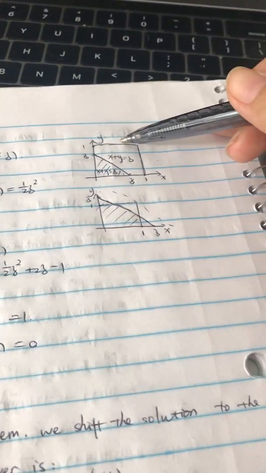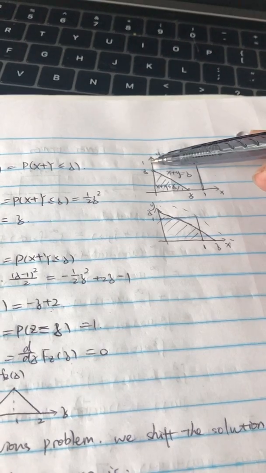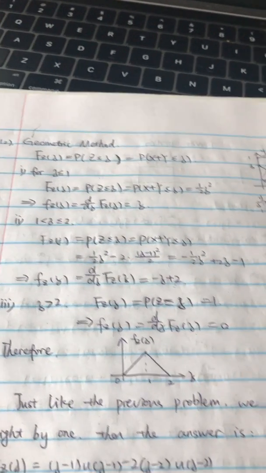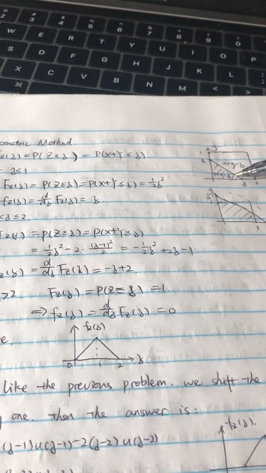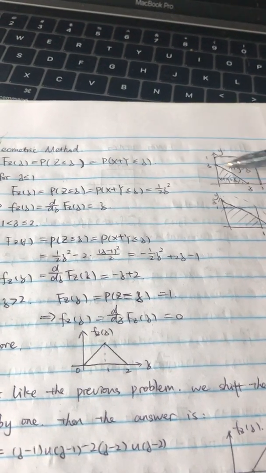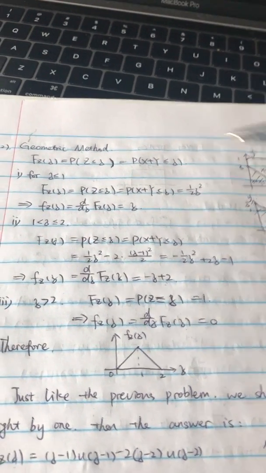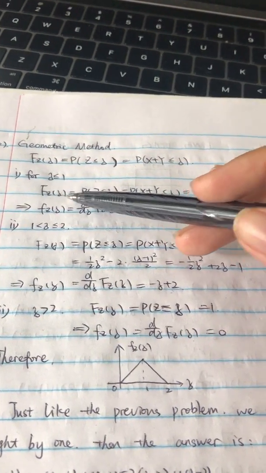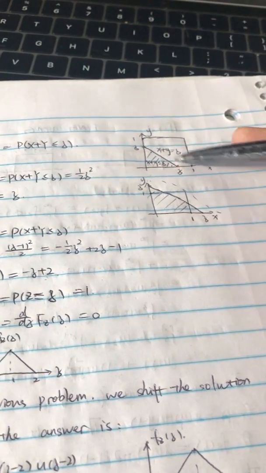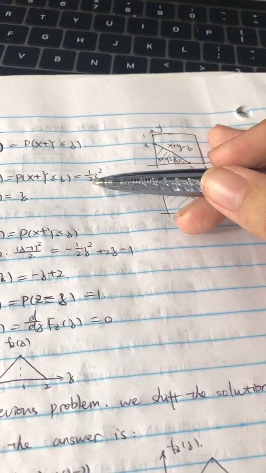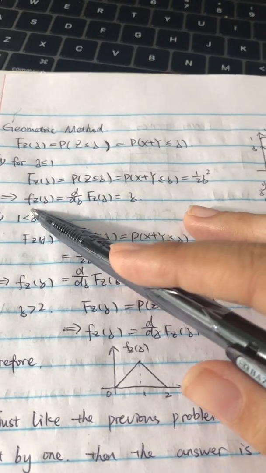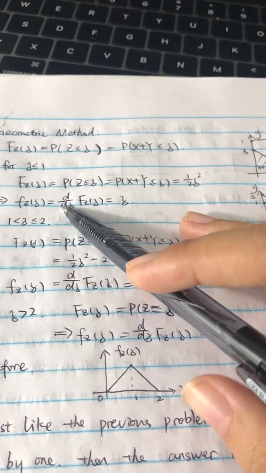Here X and Y are in this range, and when z is less than or equal to 1, it is in this range, and we have capital F_Z(z) equal to this area, which is half z squared.